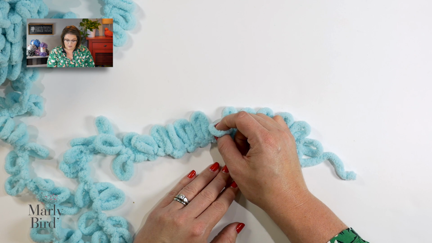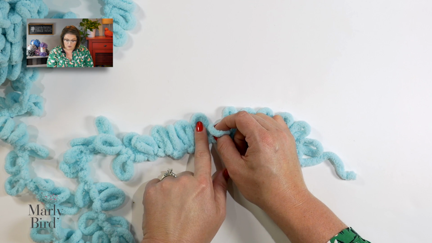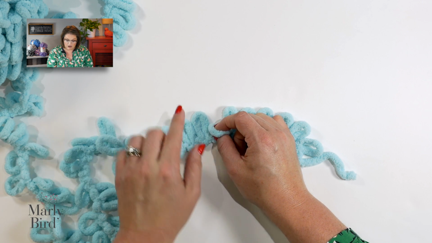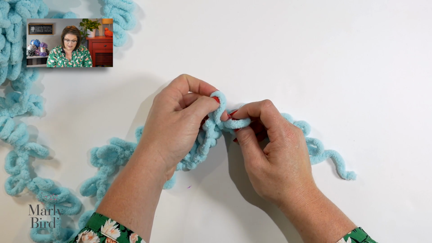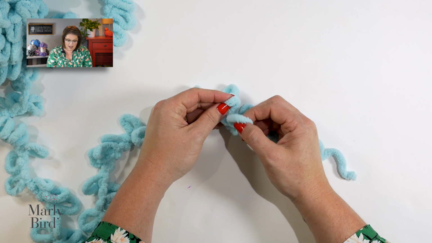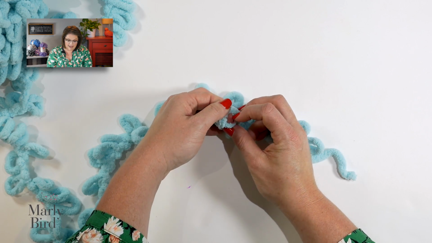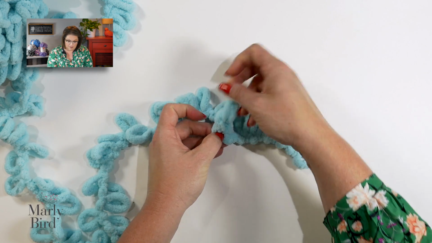In this 7th loop of my project, I will begin working the first loop from my working yarn. So this first loop, I want to be a knit. So I'm going to take the loop behind this 7th loop and tuck it into it and pull it up.